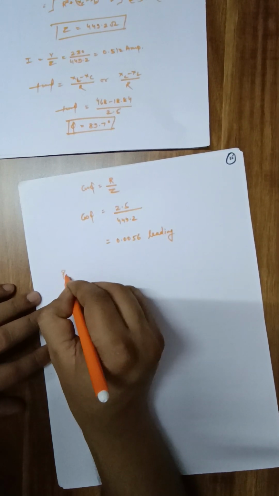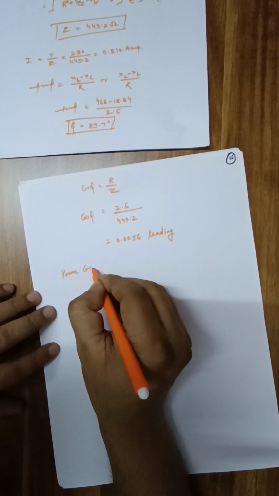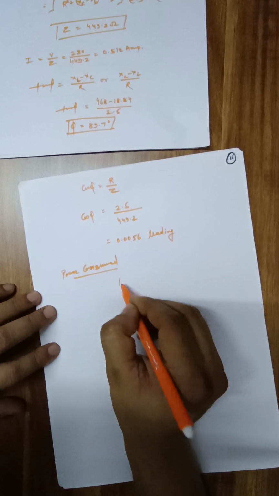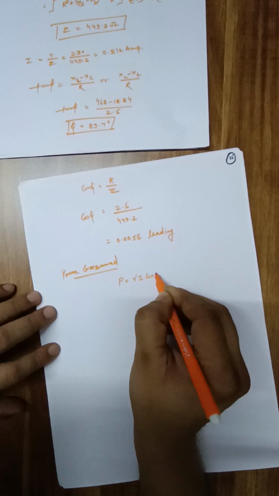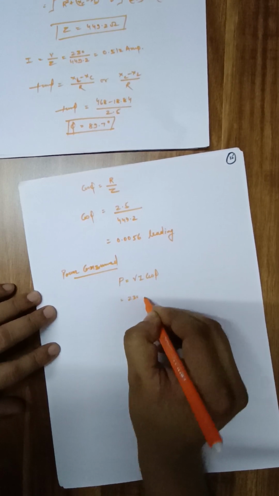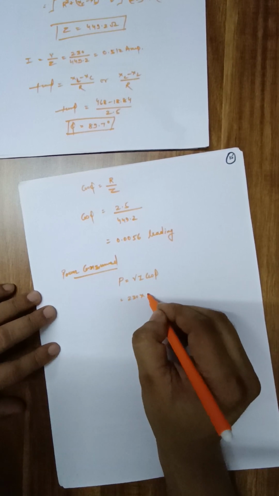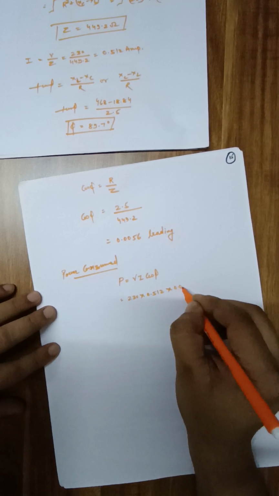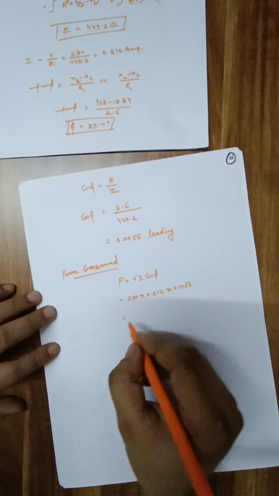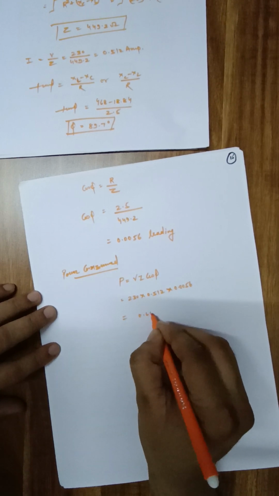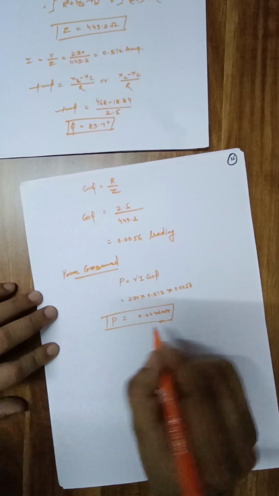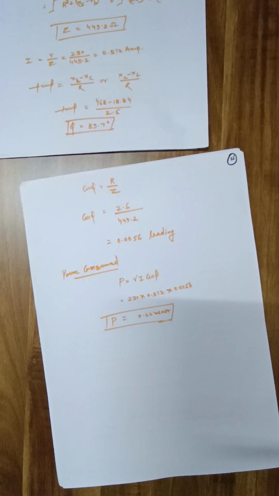And what will be the power consumed? Power consumed will be P equal to VI cos phi. V is what? 230 volt multiplied by current. We have calculated 0.512 ampere multiplied by power factor. Power factor is what? 0.0056. So power consumed will be equal to 0.66 watt. So it was the basic concept of RLC series circuit.